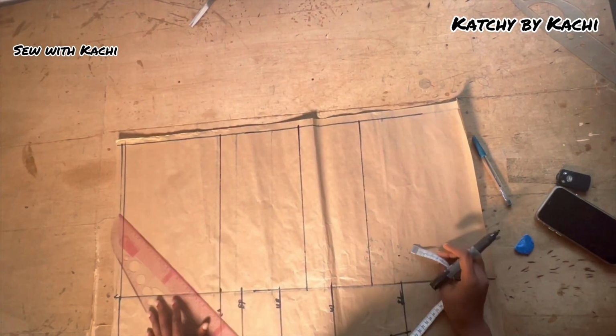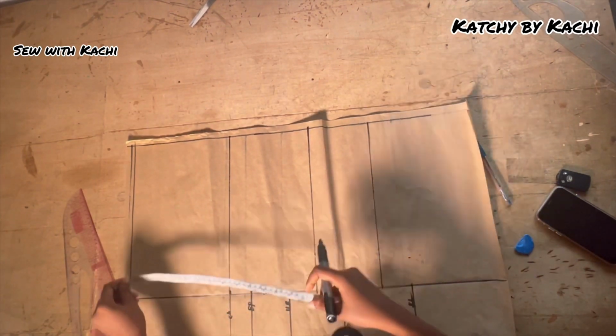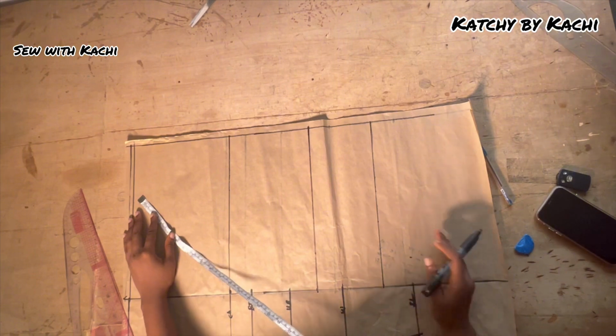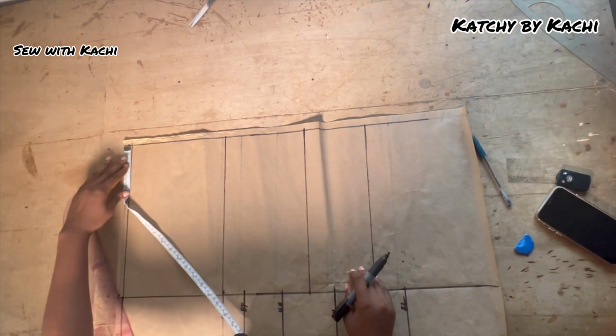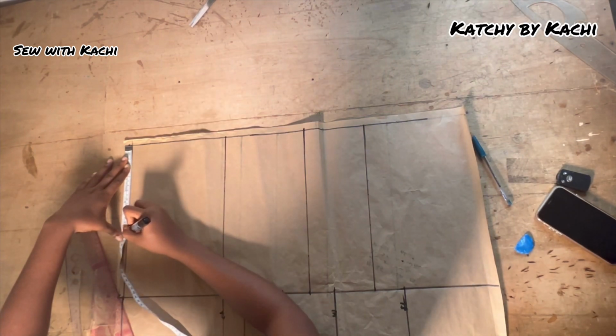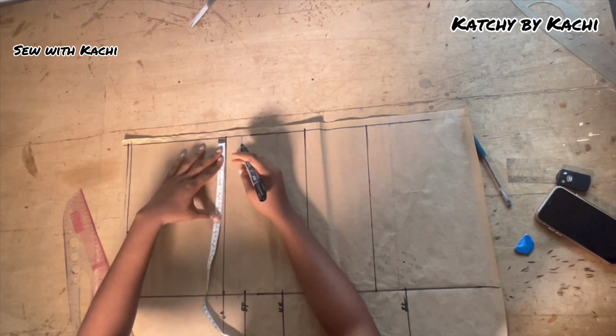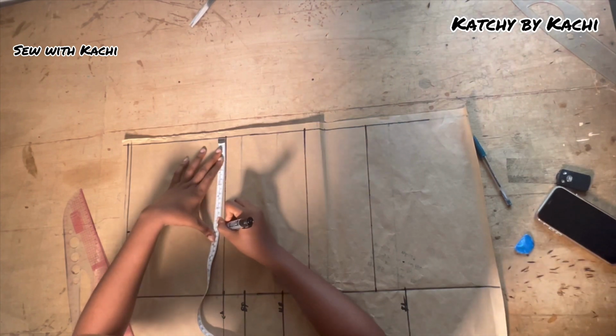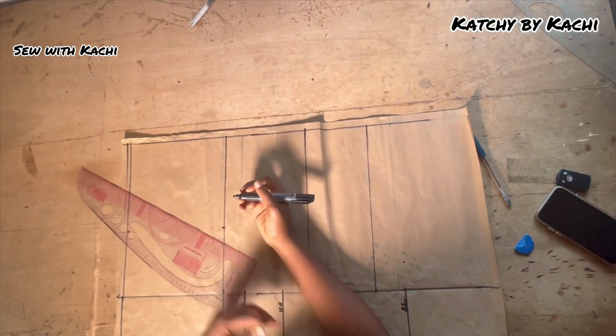So now I'm going to go in and get my shoulder measurement. My shoulder measurement is 15 inches. Here is 15. Get a straight line.